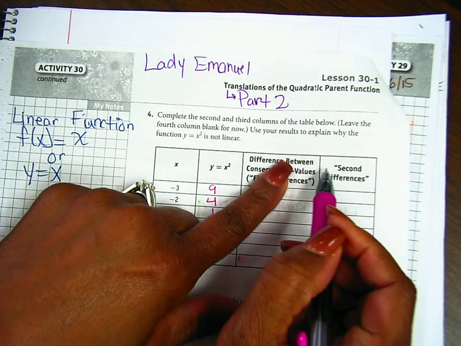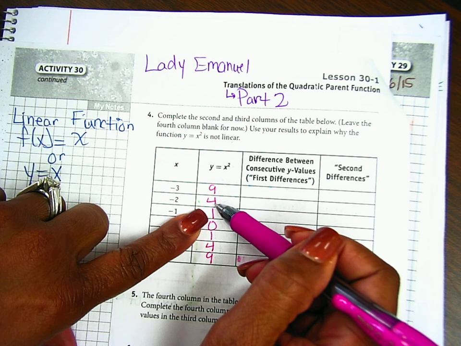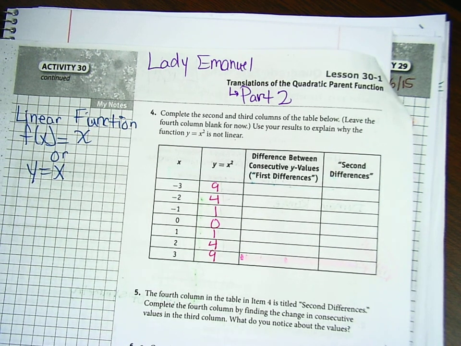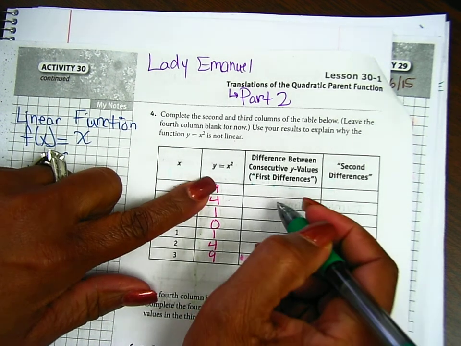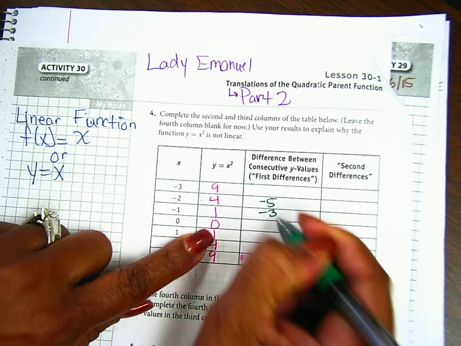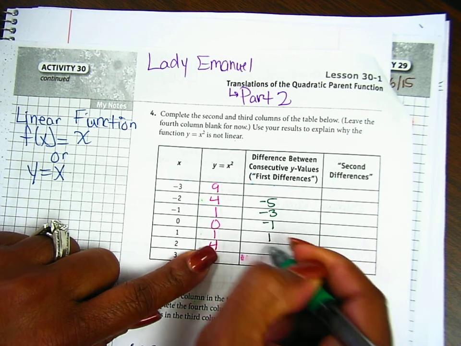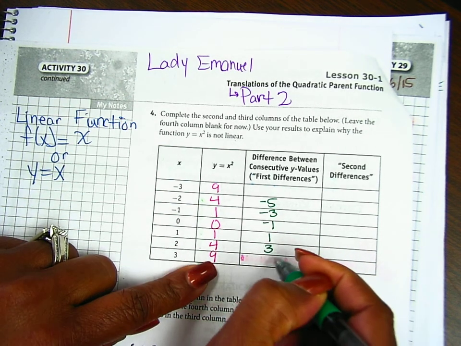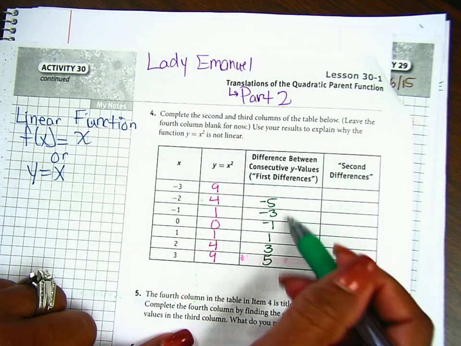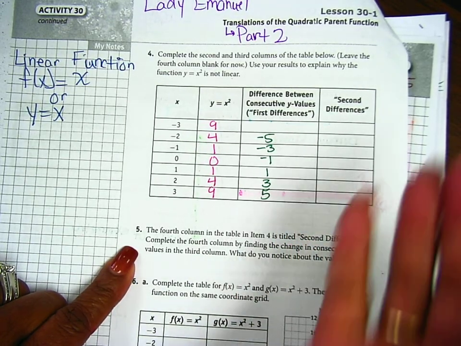Here, we're going to find the difference between the consecutive y values. What do I need to do to this 9 to get to 4? And so on. So from 9 to 4, you're going to subtract 5. 4 to 1, you're subtracting 3. Subtract 1 to get to 0. From 0 to 1, add 1. 1 to 4, you're going to add 3. 4 to 9, you're going to add 5. So those are the differences. That's the first difference.